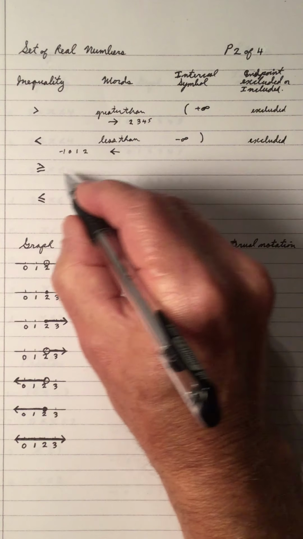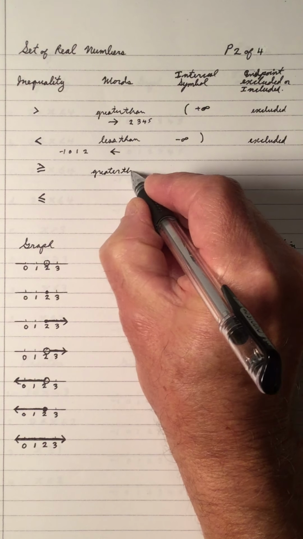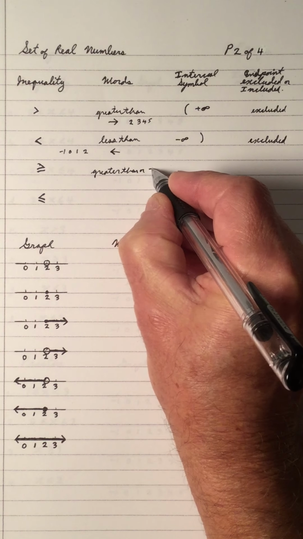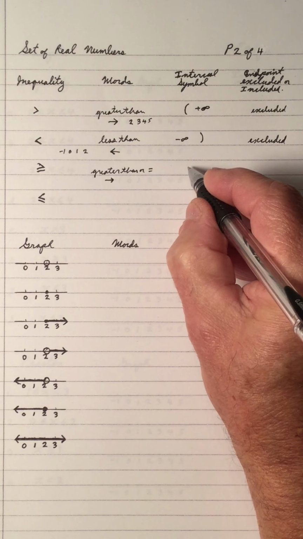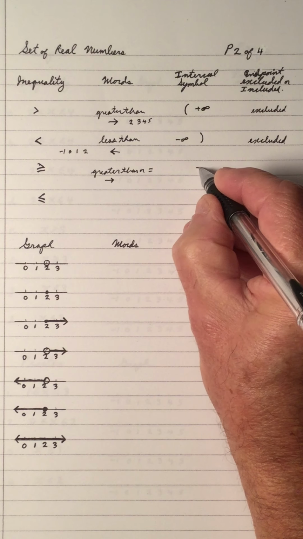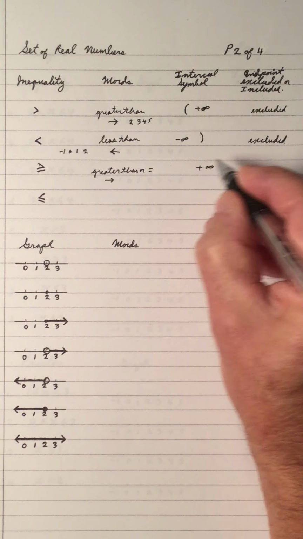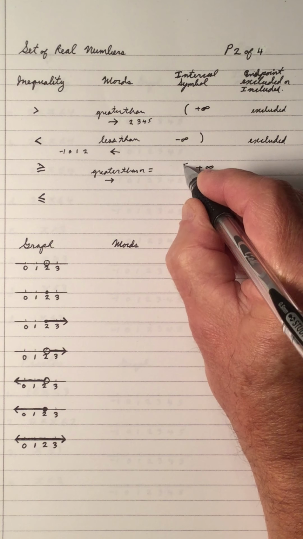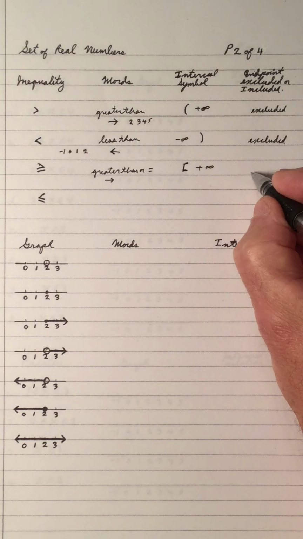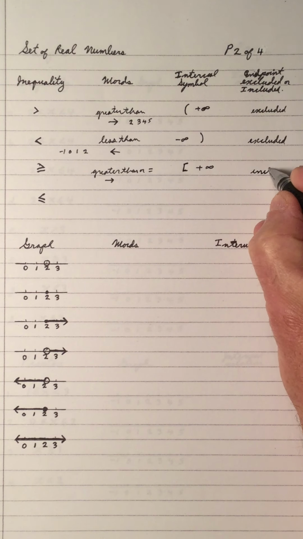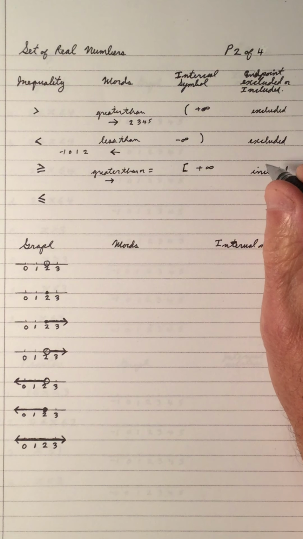This inequality is greater than or equal to. Notice it's pointing to the right, and the symbol for greater than is positive infinity. And because it has an equal sign, we have a box, enclosed in square brackets. And that means, because it says greater than or equal to, that the endpoint is included.